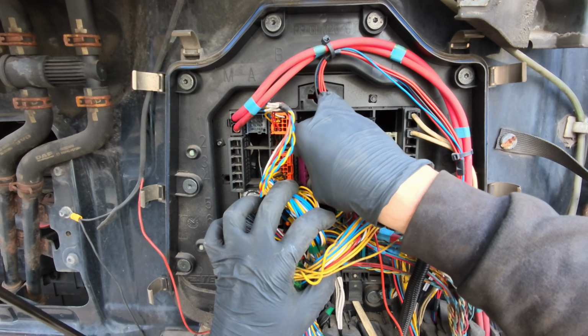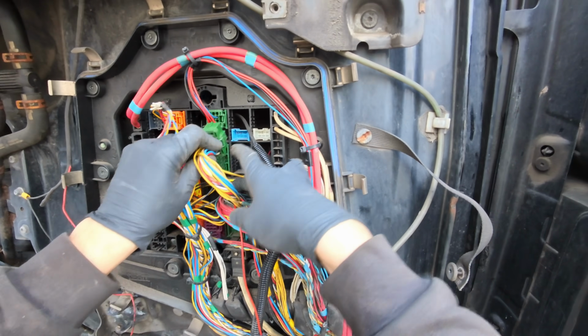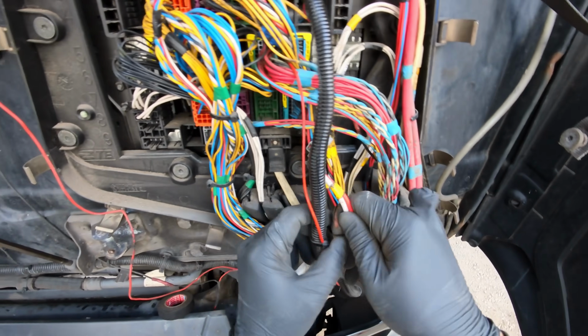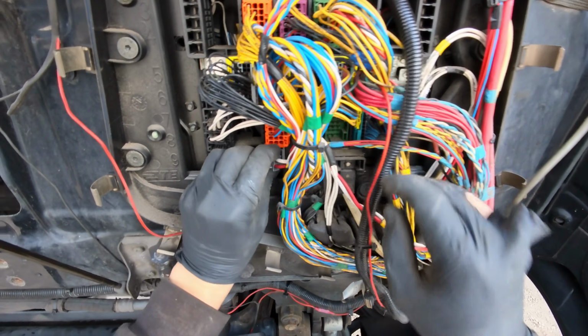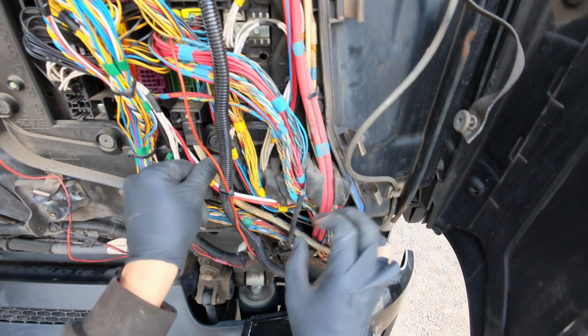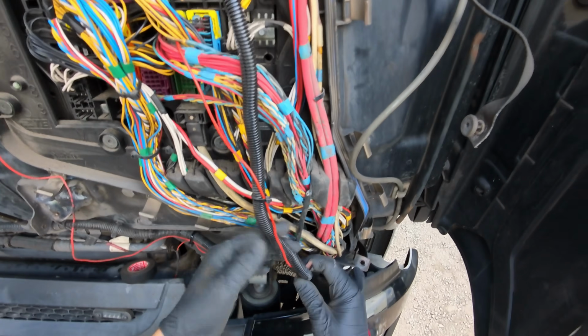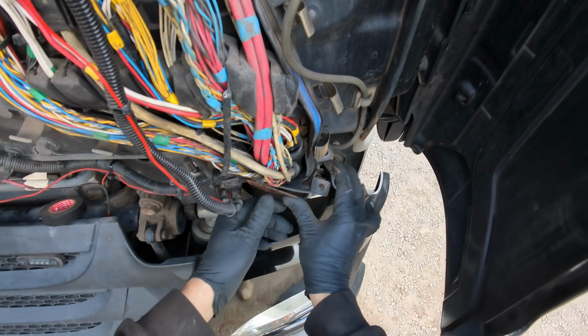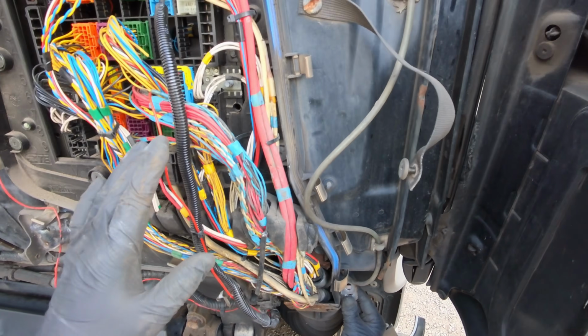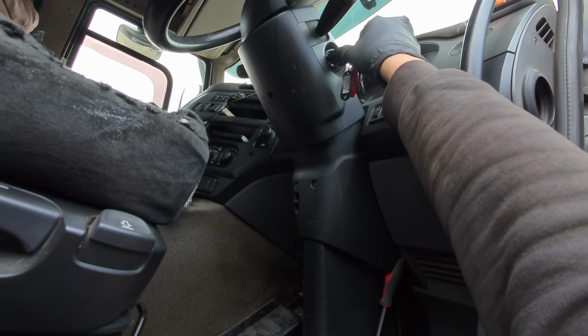Okay. And then this one went here. Right, let's get this bolted back up now and get the cover back on. So we'll just turn the ignition on now.